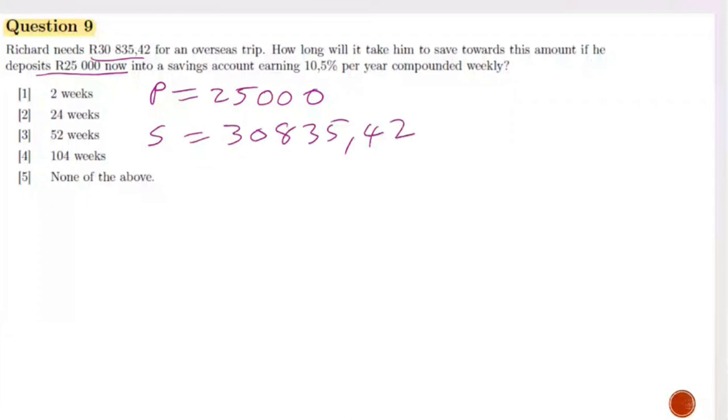How long will it take? We don't know. If he puts it into a savings account earning, your interest rate is equal to 0,105, compounded weekly, your M is equal to 52.